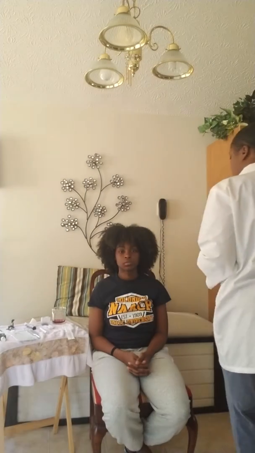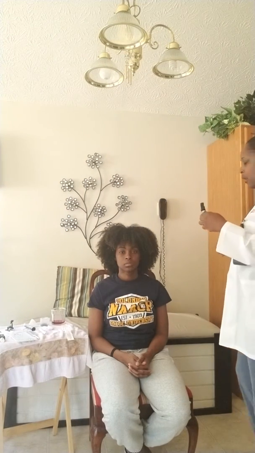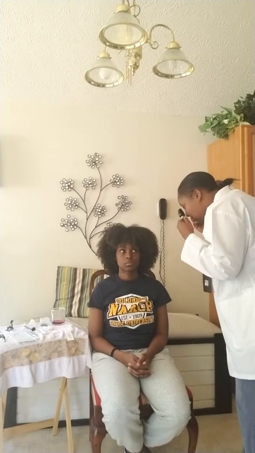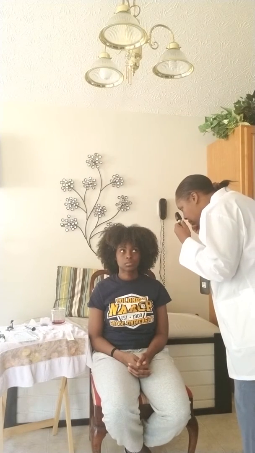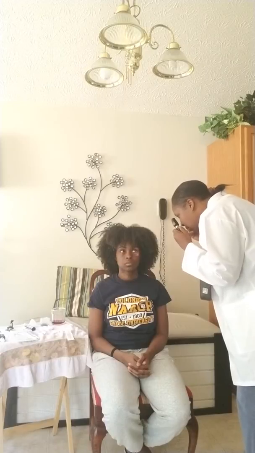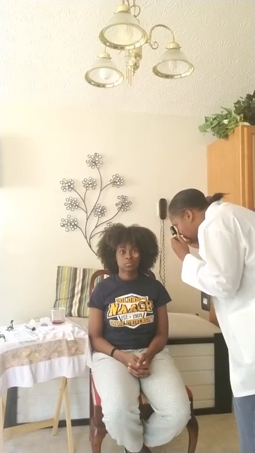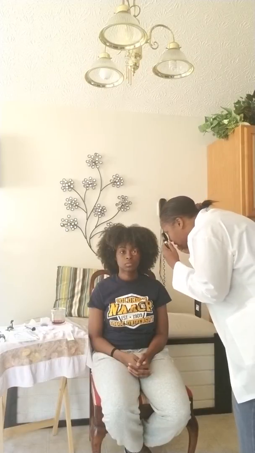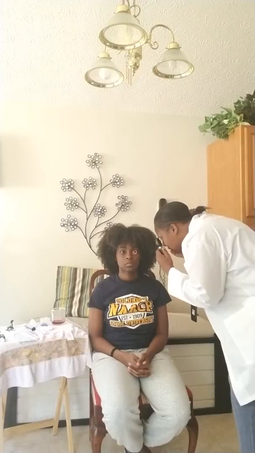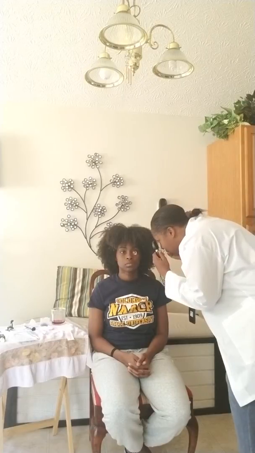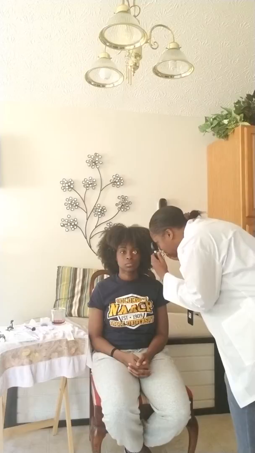And then what we're going to do is the other side. If you notice, I'm going to change my hands so that I'm at the same eye level with her. It takes some practice to actually get it focused, if you have never really done this. Once you find the red eye reflex, you just come on in closer. It's kind of bright in here because I have to make sure the lighting is good for the camera, but normally you do this in a dark room.